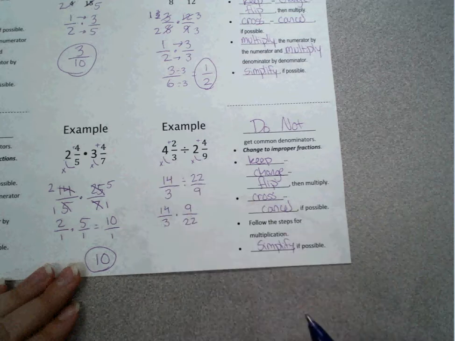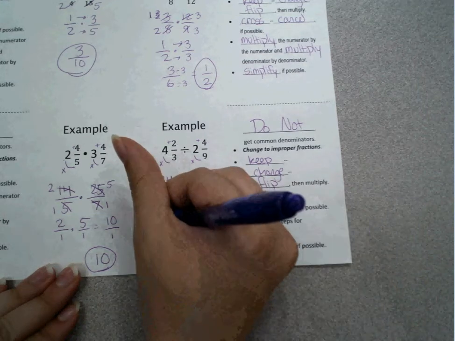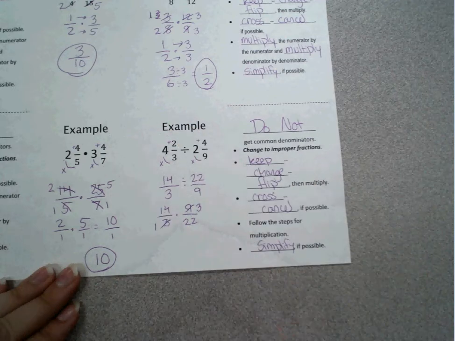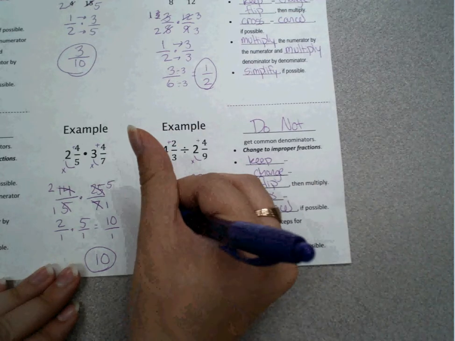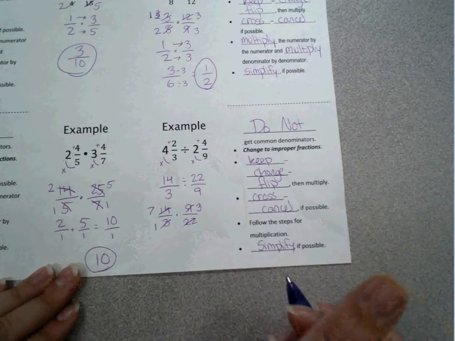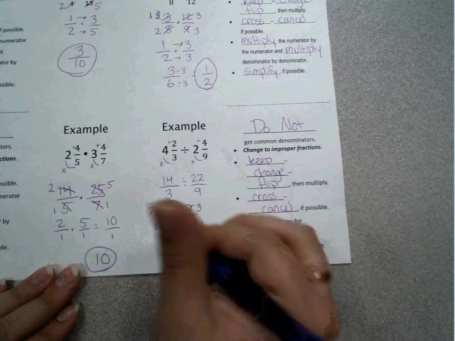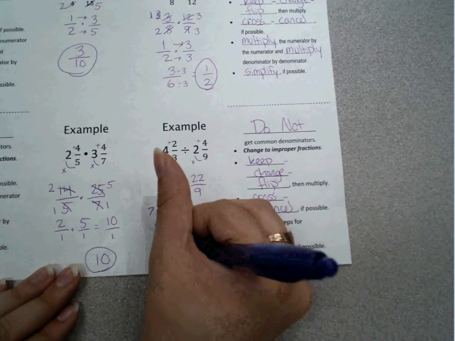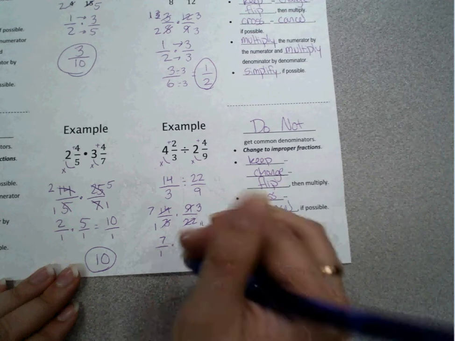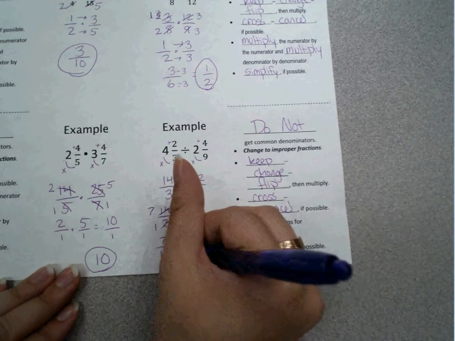So 3 and 9 can both be divided by 3. 3 divided by 3 is 1. 9 divided by 3 is 3. 14 and 22 can both be divided by 2. 14 divided by 2 is 7. 22 divided by 2 is 11. Again, rewrite it. So 7 over 1, those are our new numbers, times 3 over 11. The new numbers that you wrote.